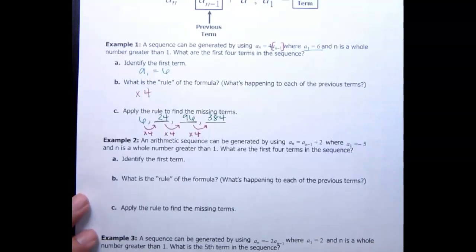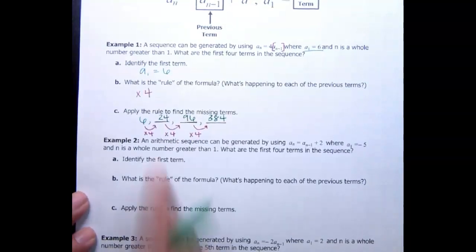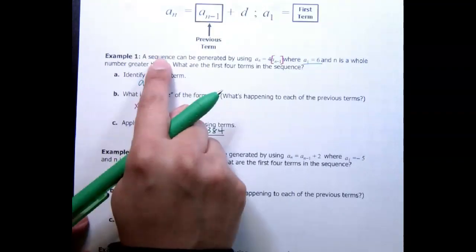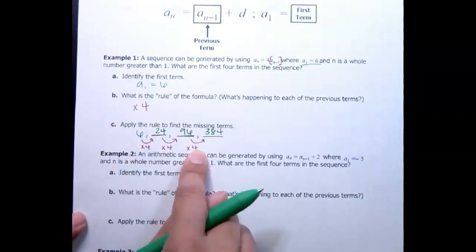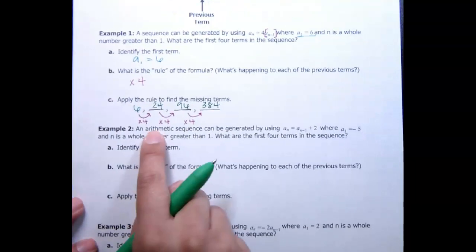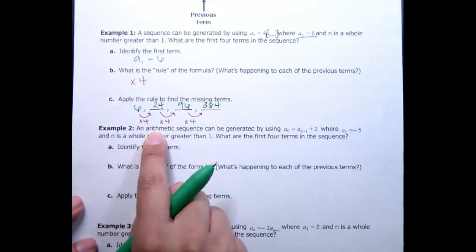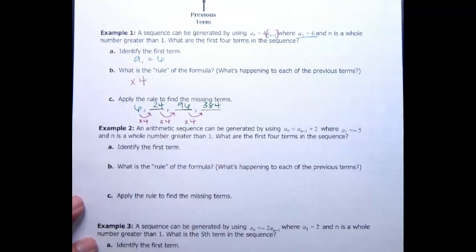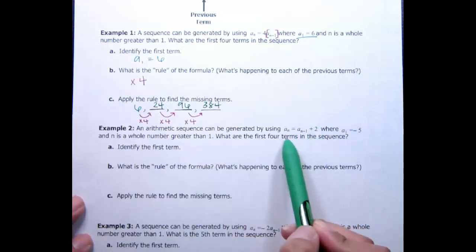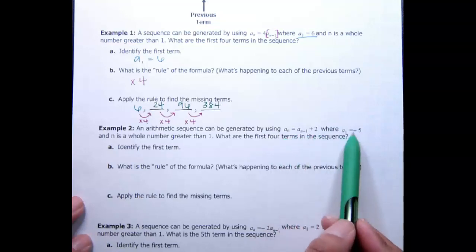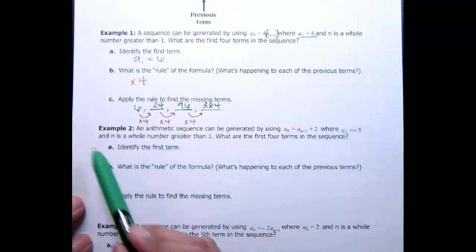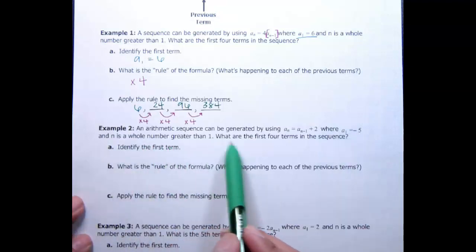Example number 2. Now this one tells me it's arithmetic. The first one just said a sequence. A sequence is just a pattern. In that particular pattern, it was times 4. But this time it says an arithmetic sequence. Well, in an arithmetic sequence, we're only adding or subtracting. So it says a sequence can be generated by using a sub n equals a sub n minus 1 plus 2, where a sub 1 equals negative 5, and n is a whole number greater than 1. What are the first 4 terms in the sequence?